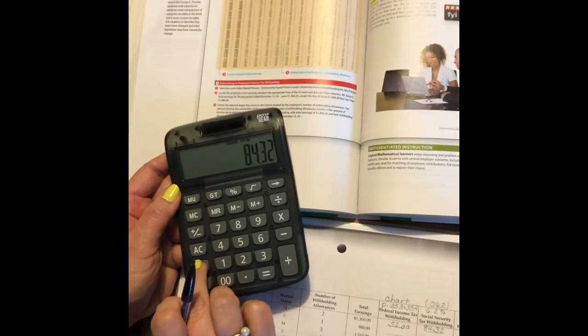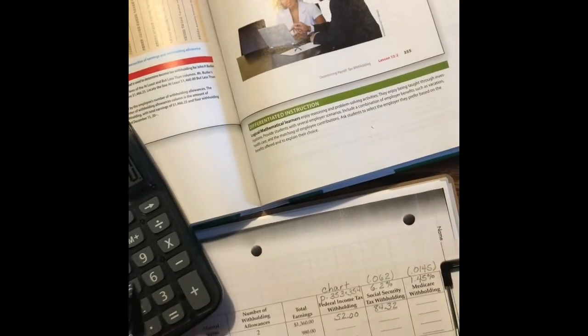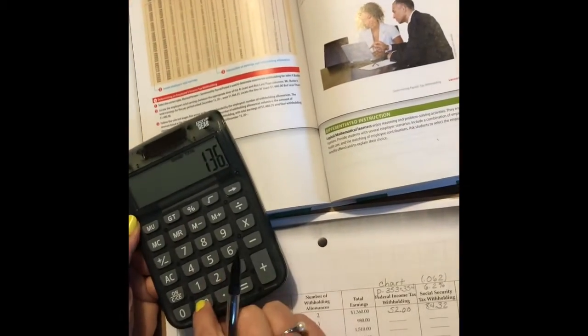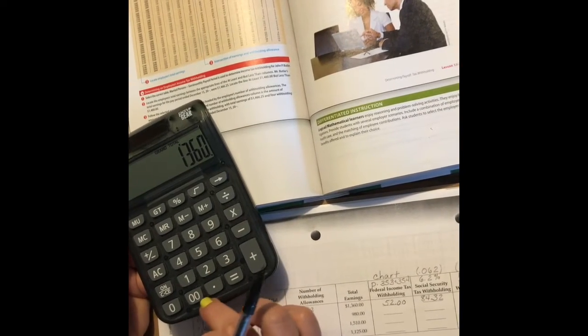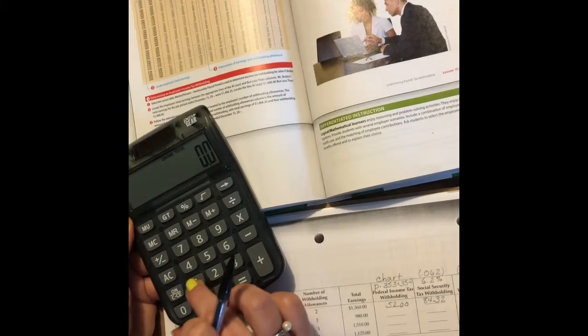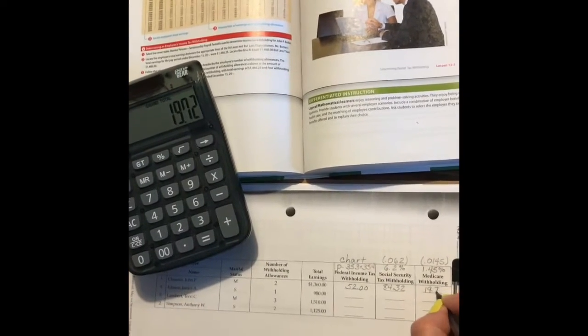Take that same amount, $1,360, times 0.0145 equals $19.72.